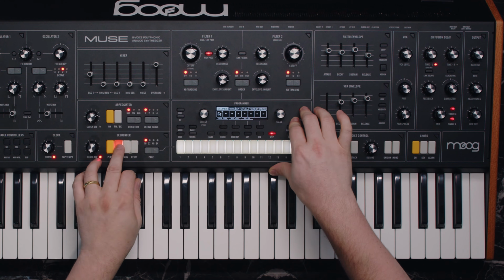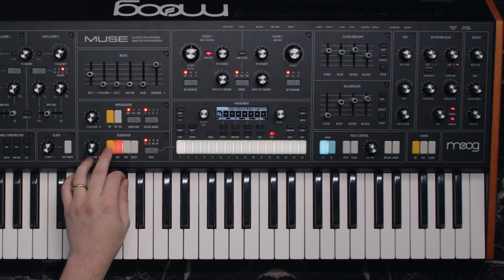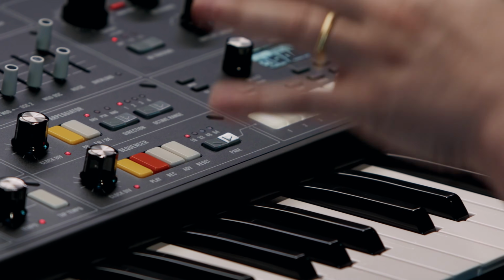And then you can also overdub sequences by hitting shift and record at the same time so that record blinks. And now when we play notes as it's recording, rather than replacing the notes, it's just going to add them up to 8 notes per step.